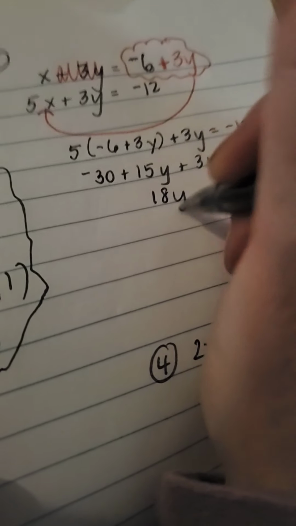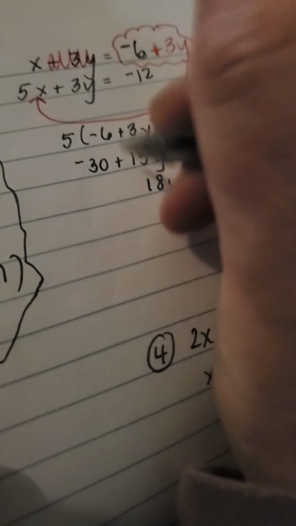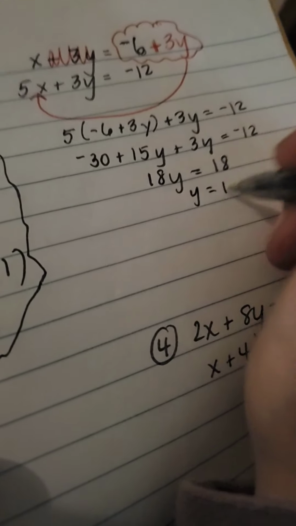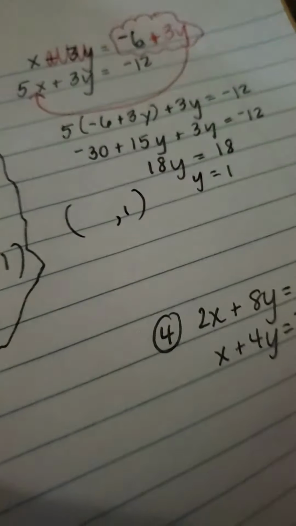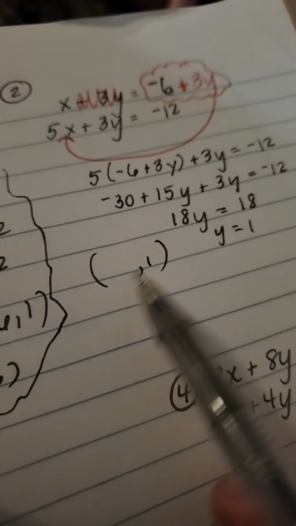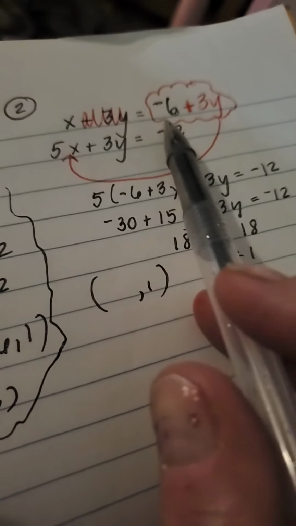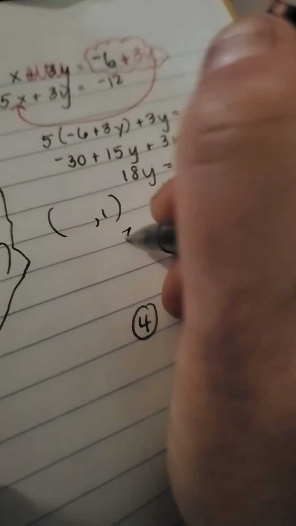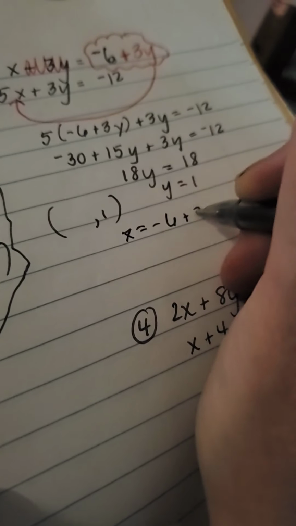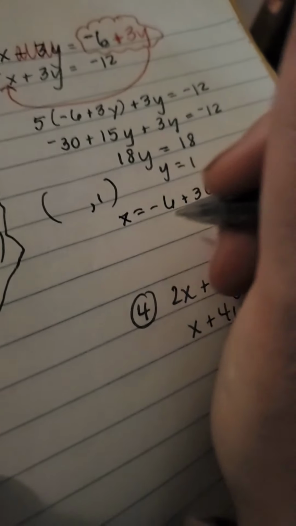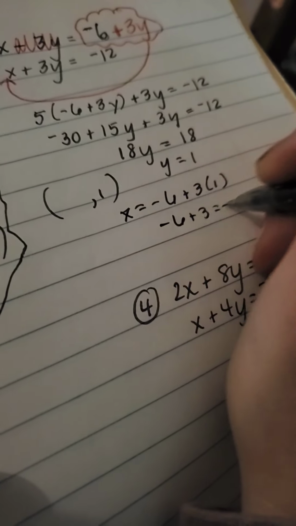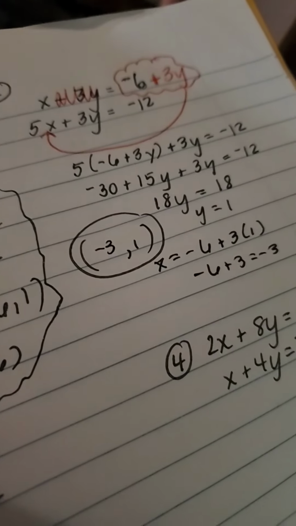So I have 18y equals, when I add that over I get 18, so y equals 1. I like to sometimes write it right in the ordered pair so I don't forget to solve for x. Well, remember x equals -6 plus 3y. And I now know y equals 1. So I get -3. So if we were to graph these two lines, that's where they would intersect.